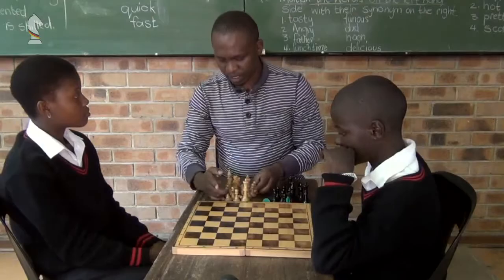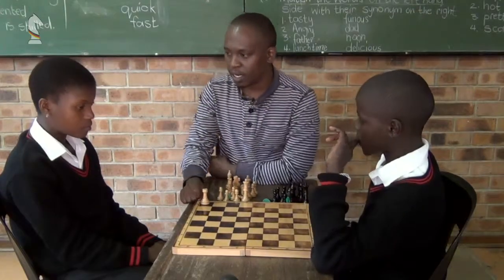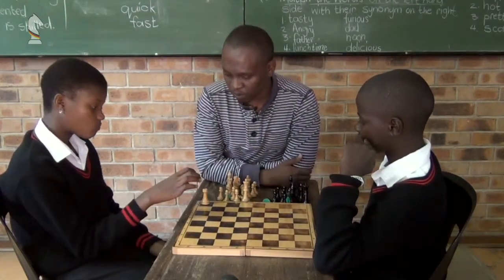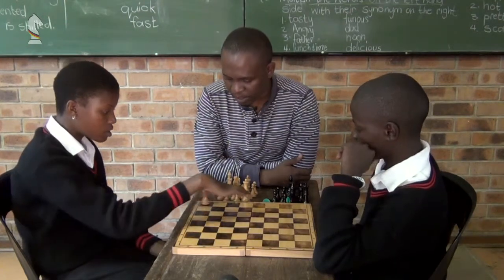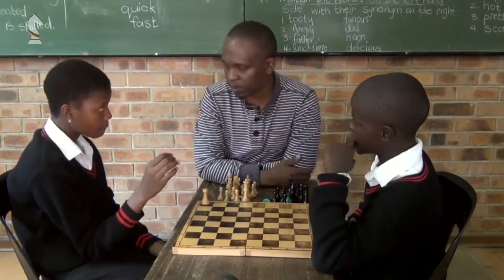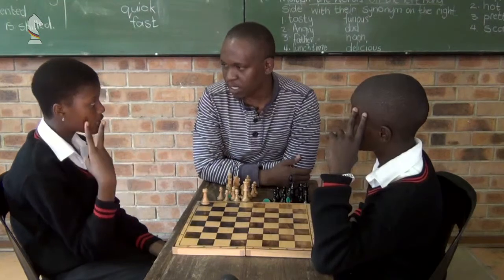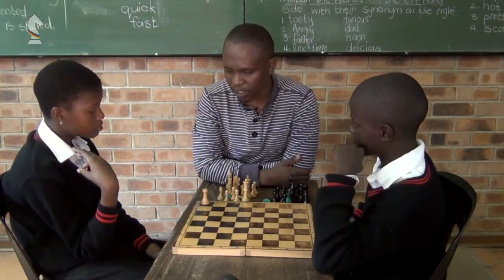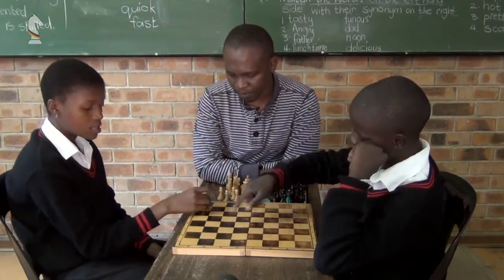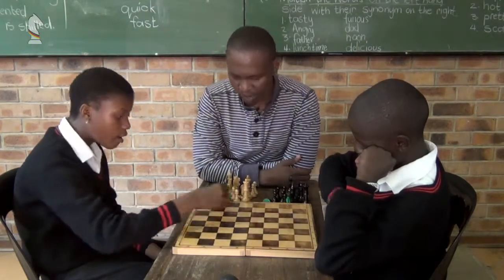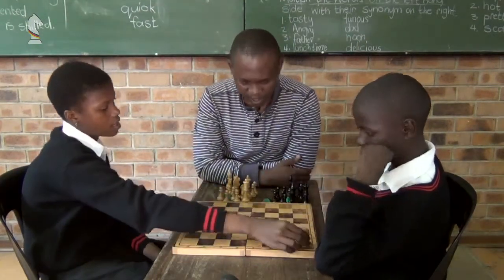Now, if the rook is on H8, how can it move to A1? How many times, how long does it take to move to A1? Show me which way. This way and that way.